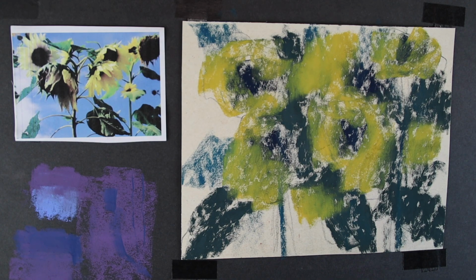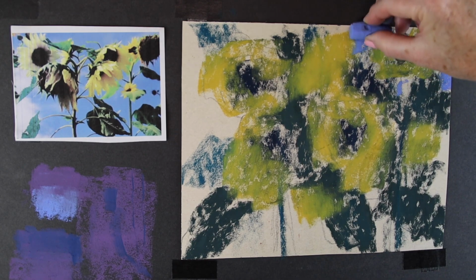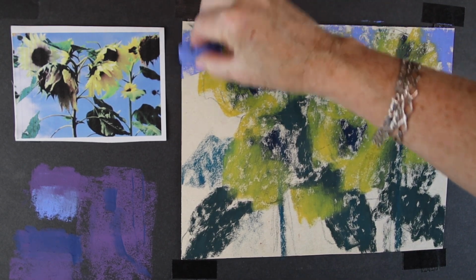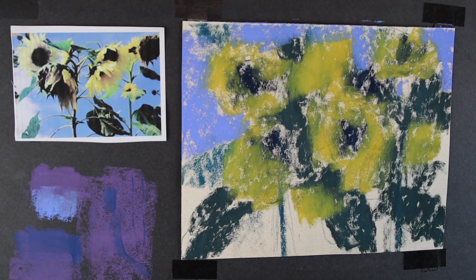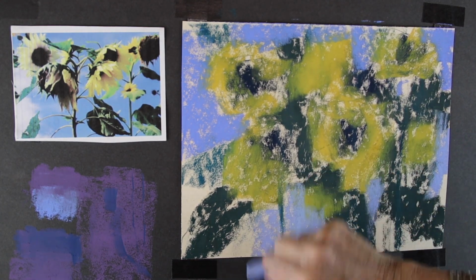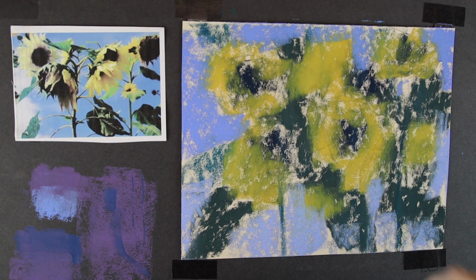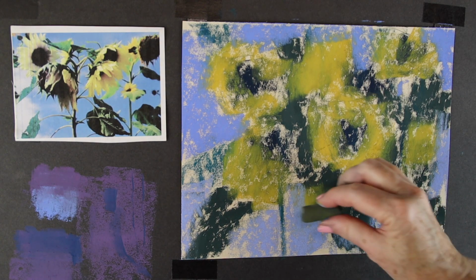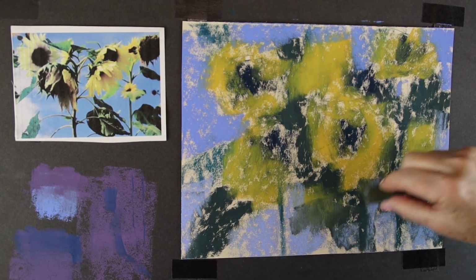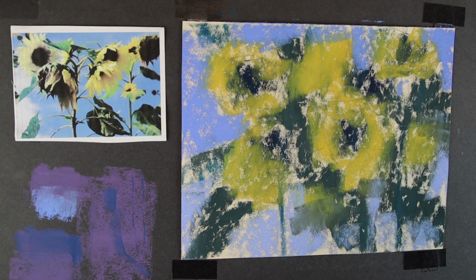What I'm going to do here, let's get our blue sky, is put a layer of color over the entire painting. And I like how these sunflowers are kind of, you're looking up and they're up in the sky. So there's no ground here. It's just all up in the sky. Kind of cool that way. Throw in a couple more hints of leaf shapes.